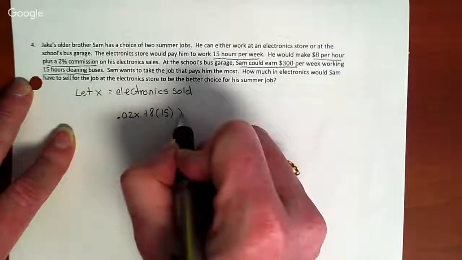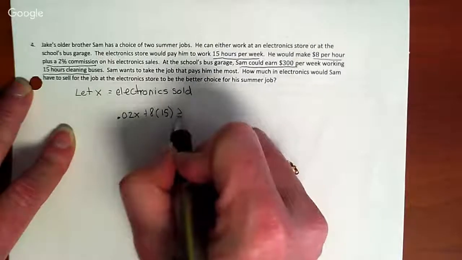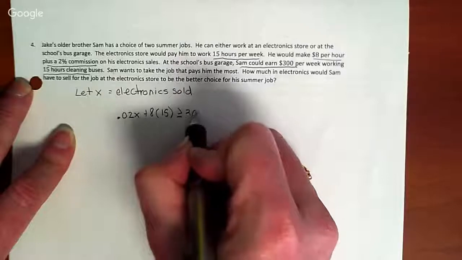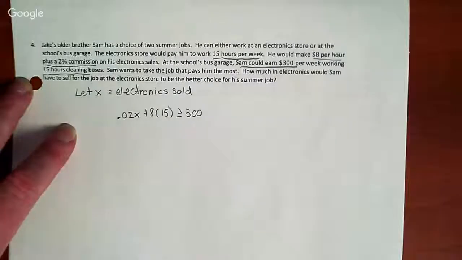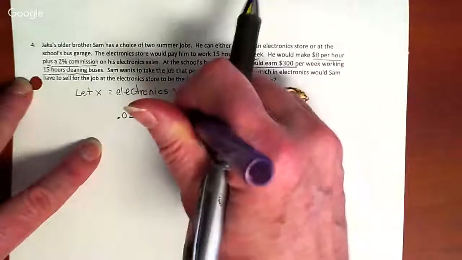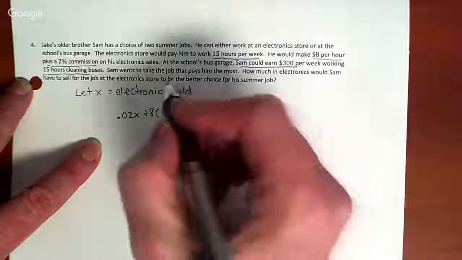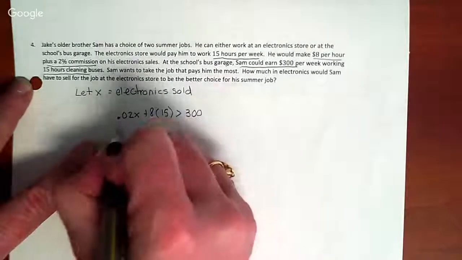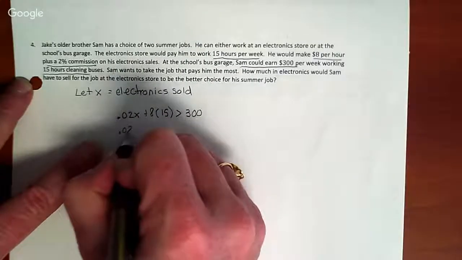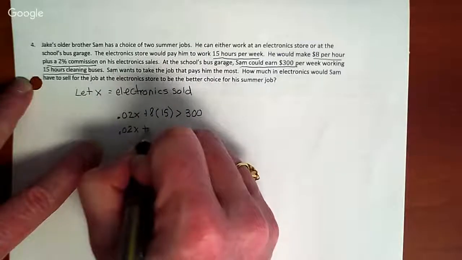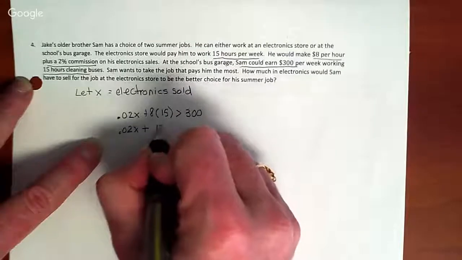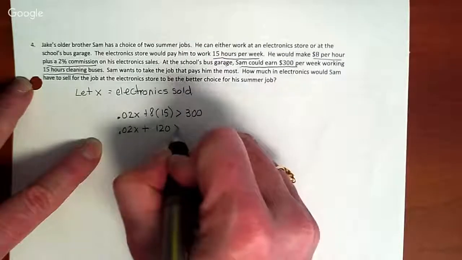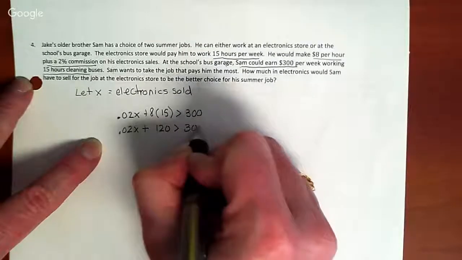And we need to make that more than $300, because he wants it to be more than 300. So when we do that, we've got 0.02x plus 120 is greater than 300.